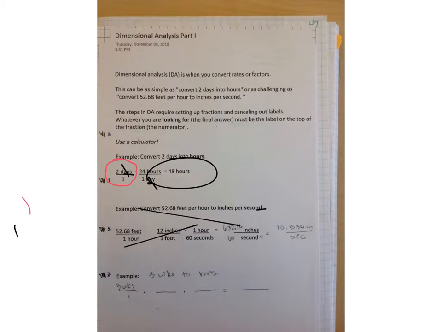Let's take a jump down to converting 3 weeks to hours. So everything is getting multiplied together. I have 3 weeks over 1. And I need to convert it to hours, which means I need hours on the top here. Now it looks like I'm going to have to do 2 conversions. I could figure out how many hours in a week, but I'm going to try and start off smaller and do days per week. And then I'm going to look at hours per day.